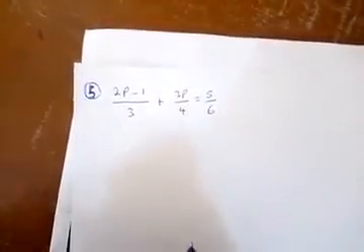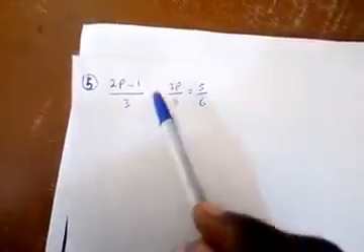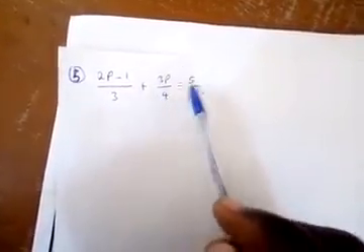Question 5. Okay, we have question 5. We're asked to find the value of p. 2p minus 1 all over 3 plus 3p over 4 is equal to 5 over 6.